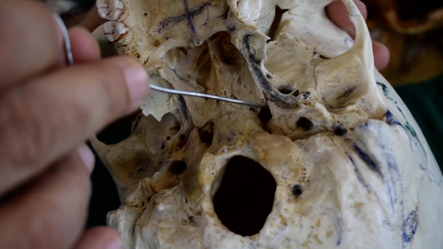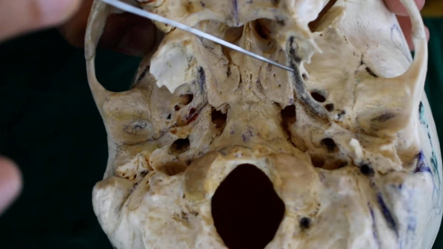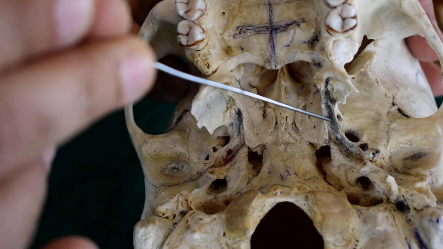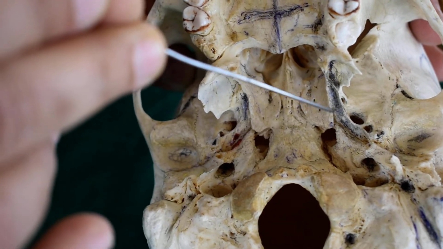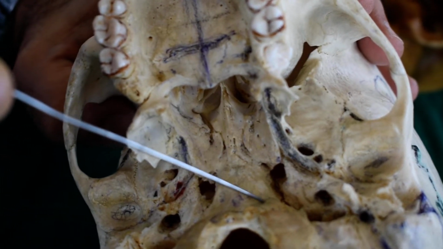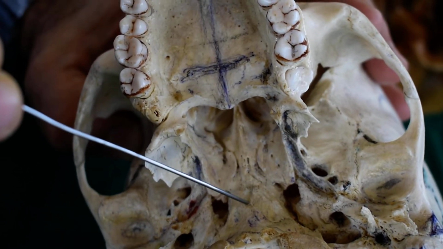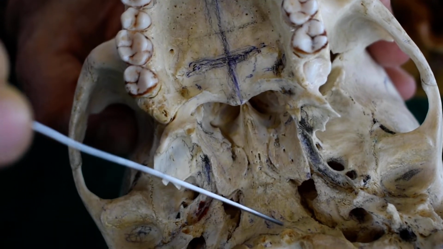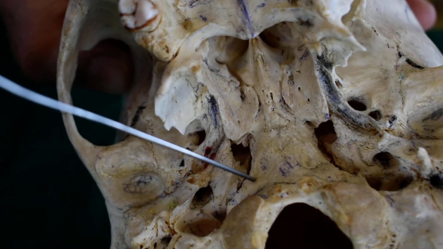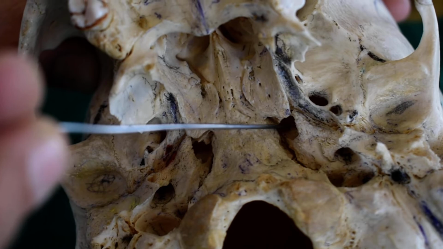What are the boundaries of foramen lacerum? Anteriorly, you are able to appreciate the root of medial pterygoid plate and scaphoid fossa. Yesterday I had discussed with you. Medially, this is basi-occiput. It is composed of anteriorly the basilar part of sphenoid and posteriorly the basilar part of occipital bone. So it is called basi-occiput, which will form the medial boundary of foramen lacerum.